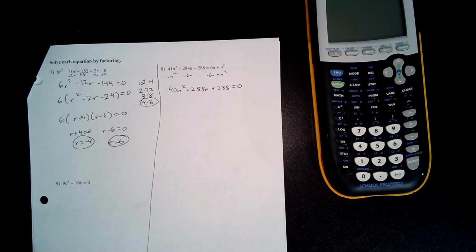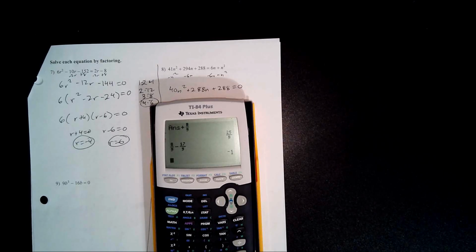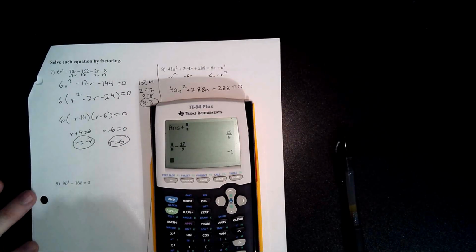Now we need to ask ourselves, is there anything that goes into all of those guys? The easiest way to do this is to use our calculator. If you can figure out what the number is on your own, that's great. I think it's going to be 4, but I'm not actually certain. But we're going to use our calculator to do it.